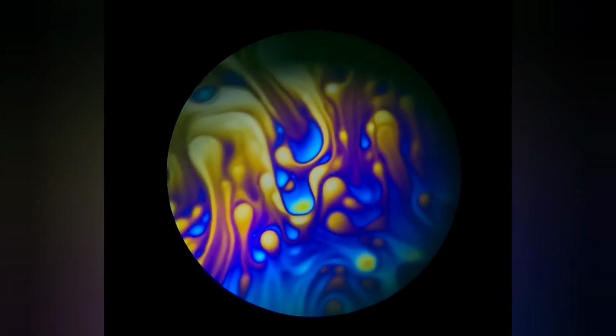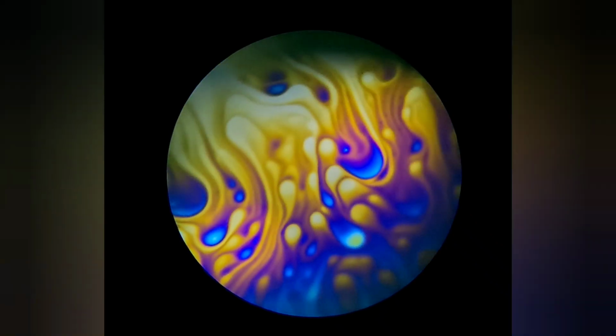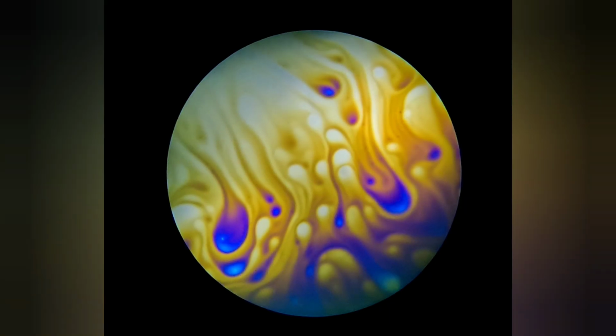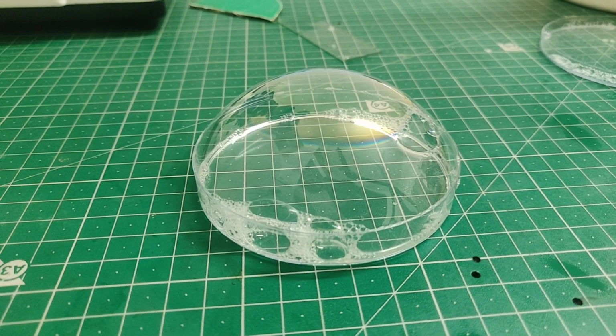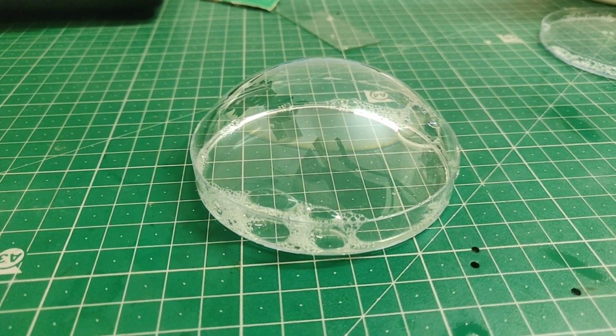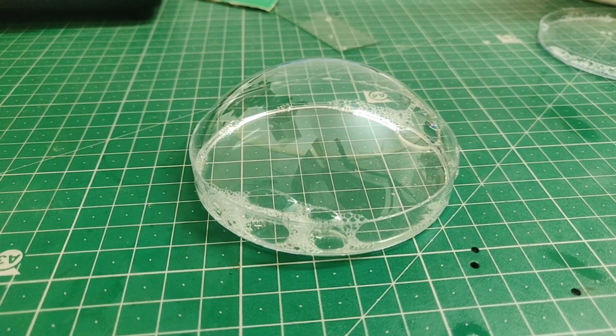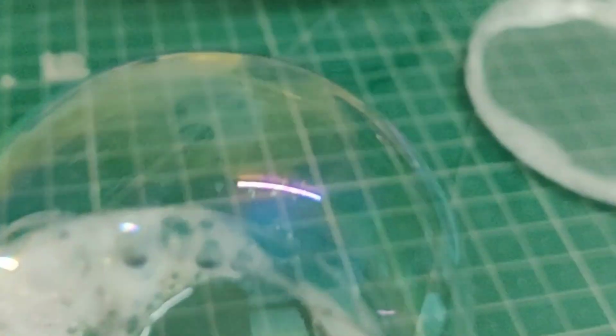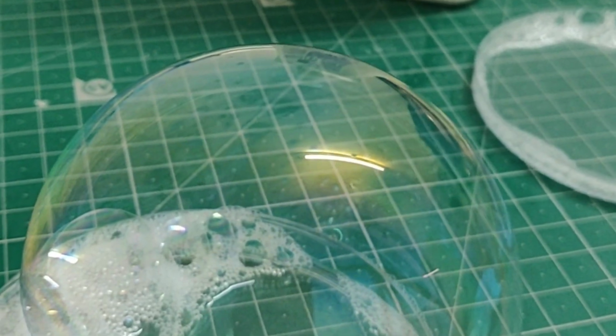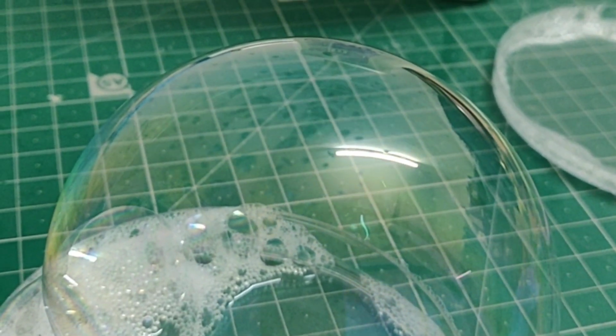This is neither a galaxy nor an alien planet. This is just a soap bubble. A few days ago, one of you asked a simple question: how does a soap bubble look under a microscope? And honestly, I didn't want to disappoint the subscriber. I wanted to make this experiment as perfect as possible.